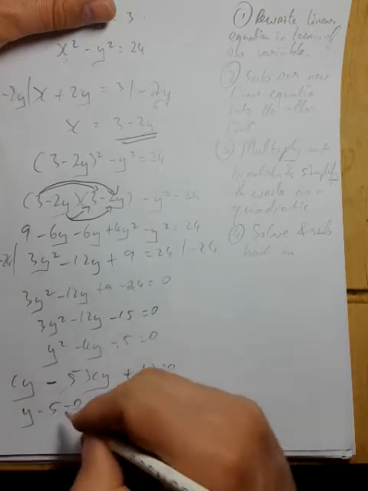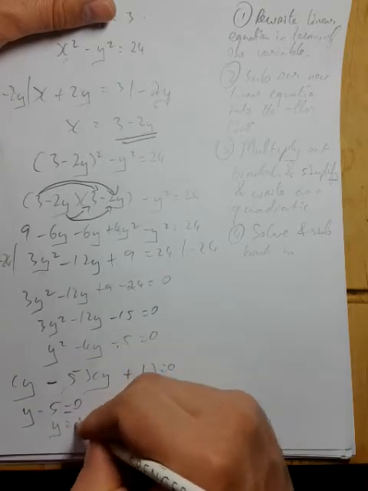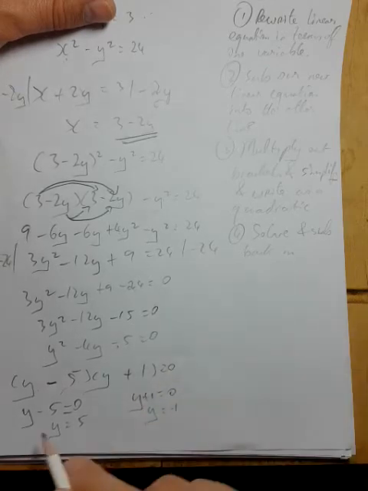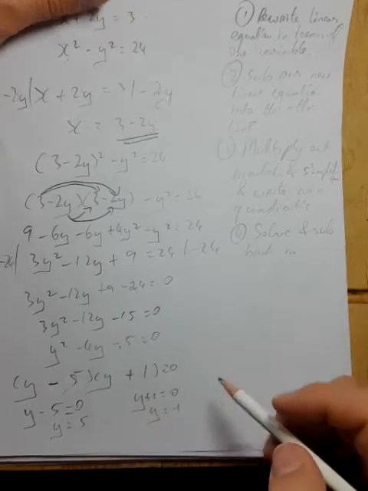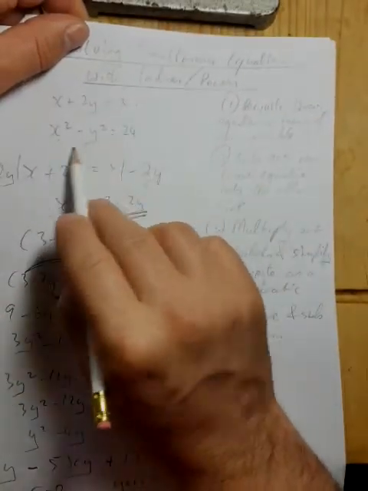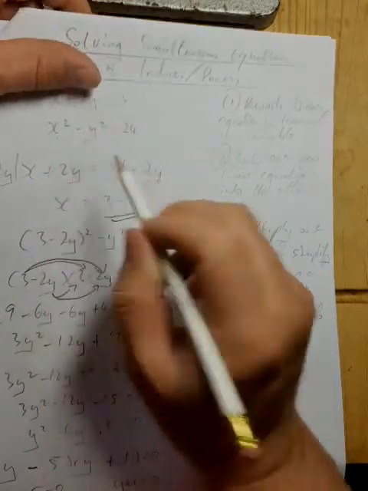5 minus y equals 0, so y is equal to 5. y plus 1 is equal to 0, so y equals minus 1. So we have our two solutions for y, 5 and minus 1. And now we sub them back into the first line. Not into this one here, but into this line.